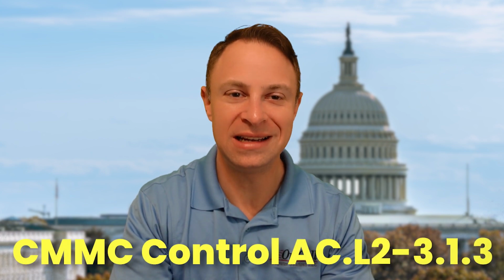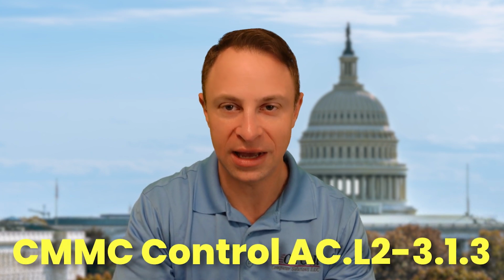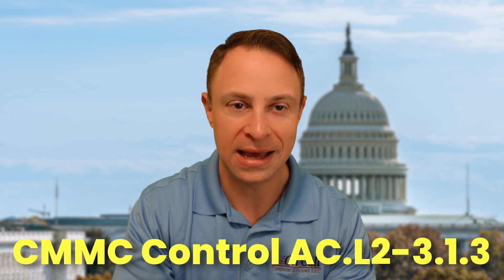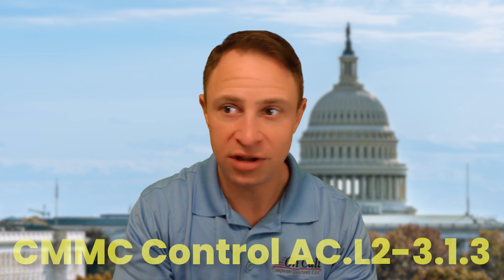All right, what does this control actually mean? CMMC control AC.L2-3.1.3 requires that organizations restrict how CUI moves within and outside of their environment based on approved authorizations. Wait, you're telling me that I've got to actually approve where it's okay to have CUI? You got it, baby. Now we're getting it. So in simpler terms, you need to put guardrails on where CUI goes and who can send it where.